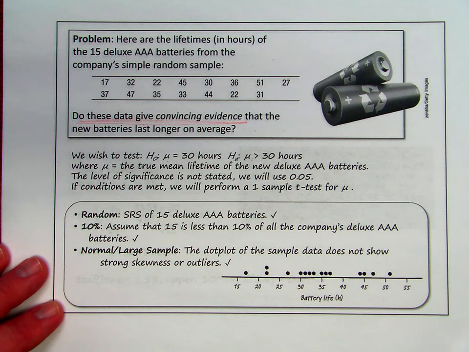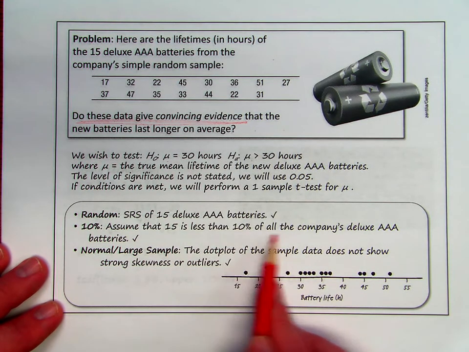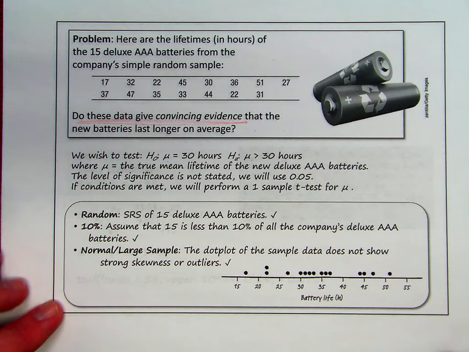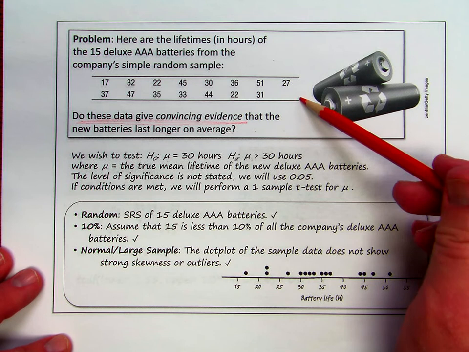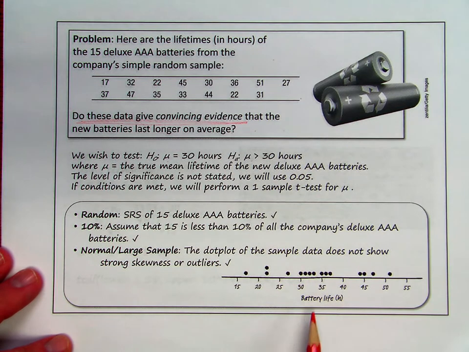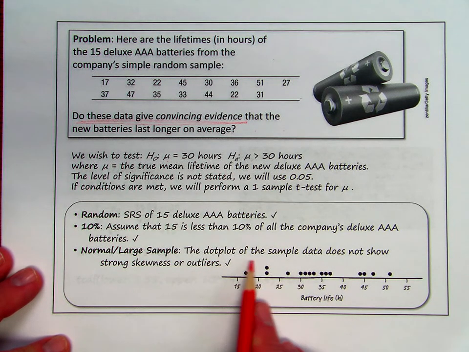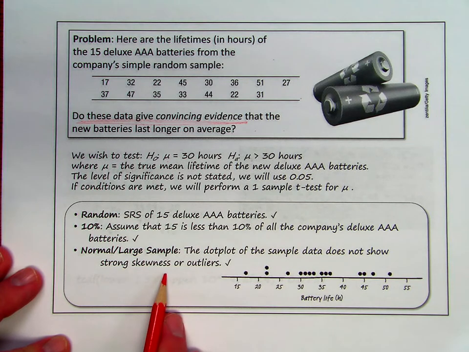All right, now we don't know how many batteries they produced, so we're going to have to assume that 15 is less than 10% of the company's deluxe AAA batteries. We do not know the population distribution. Our sample size is less than 30, so we have to examine the sample data. So the dot plot of the sample data does not show strong skewness or outliers. Those are the two things we want to take note of.